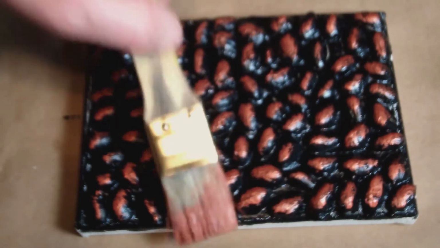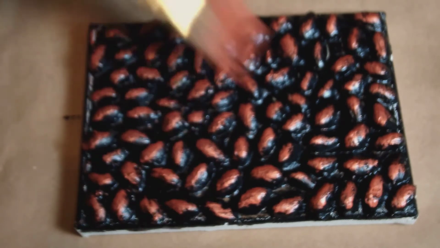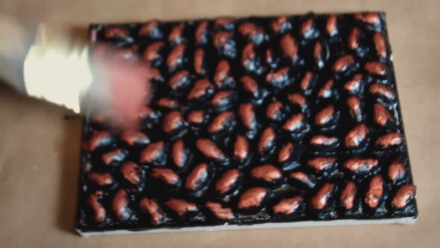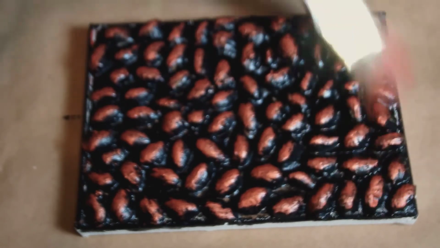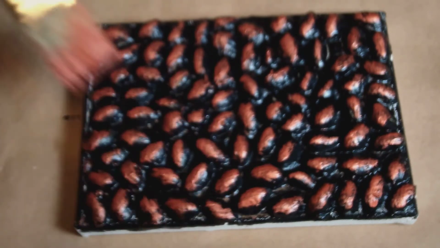And just keep going over it. Go light at first, add a little bit more pressure as you go. Turn it different ways. And look at that cool texture.